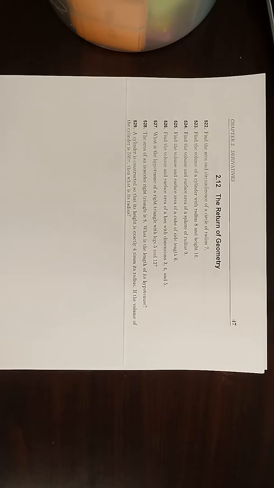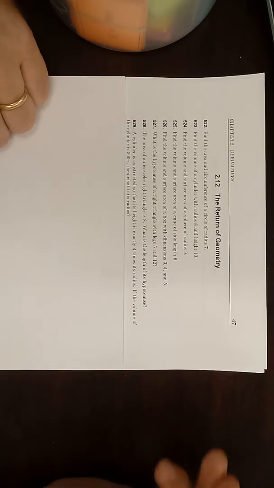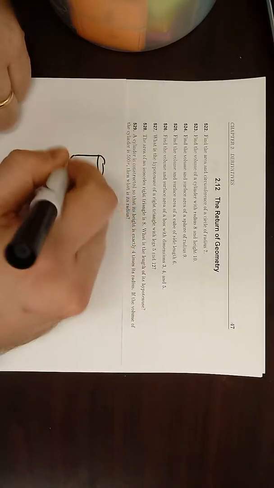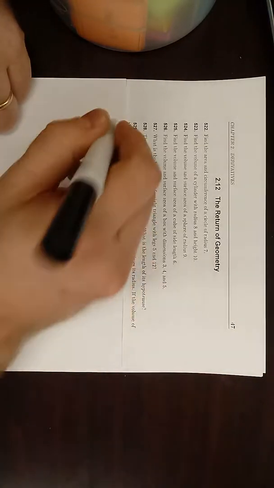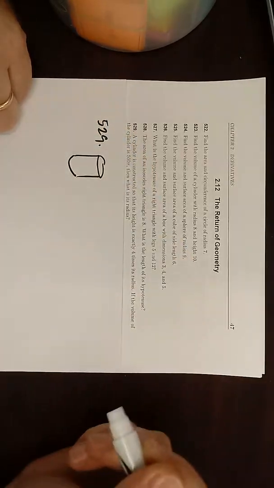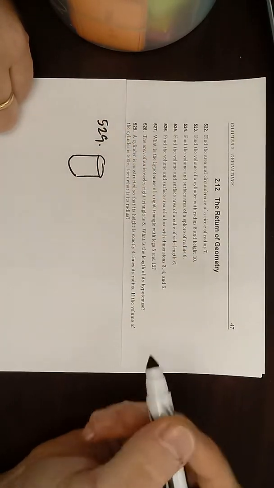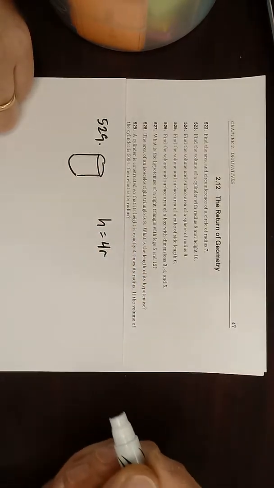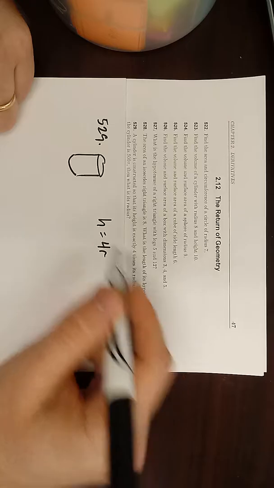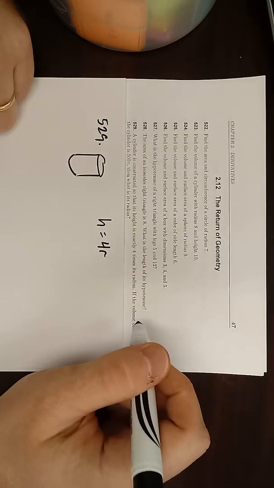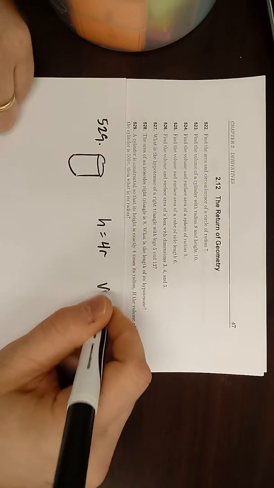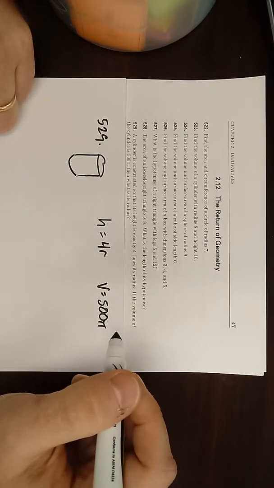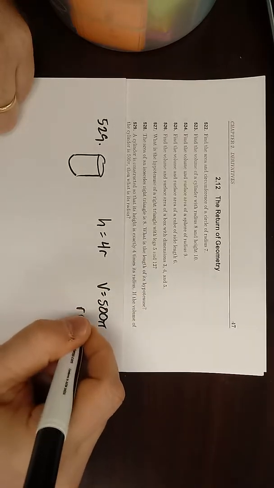529 says, a cylinder is constructed so that its height is exactly 4 times its radius. So I know that h is equal to 4r. That's literally taking the English and writing it into math. If the volume of the cylinder is equal to 500 pi, that pi is actually a good thing. That means there's less decimals for us to worry about. It says, then what is the radius?